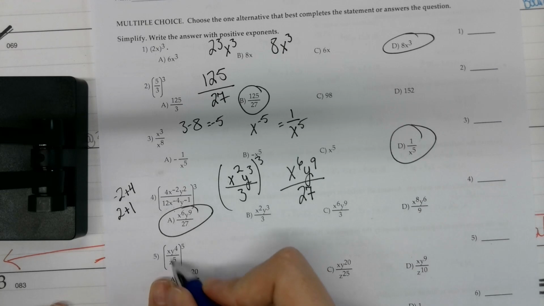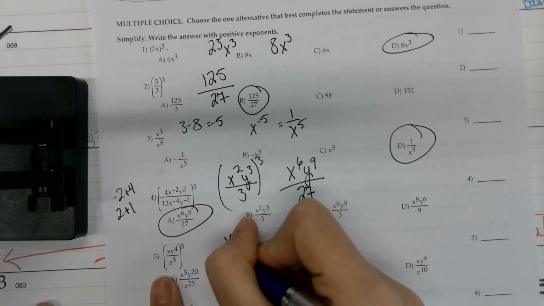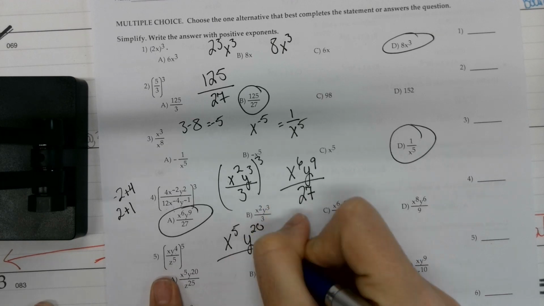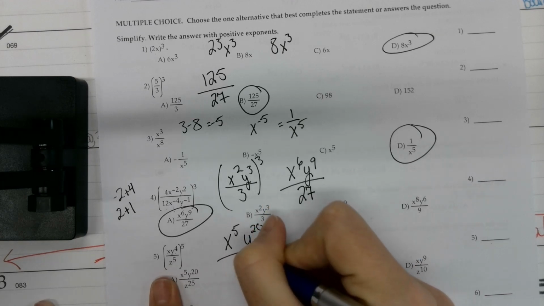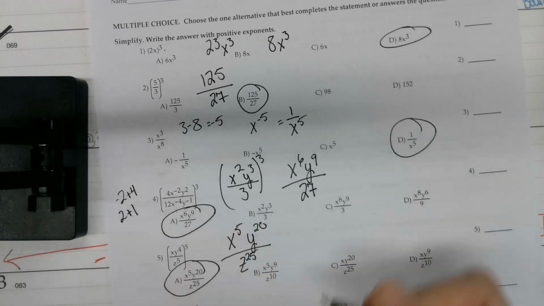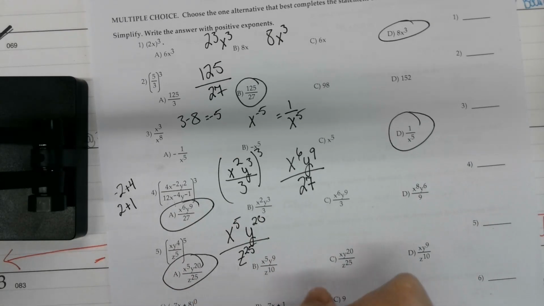Here, none of these are the same, so go ahead and raise them to the powers. So x to the 5th, y to the 20th, z to the 25th. So which one is it? This one. Anything to the 0 power is 1.